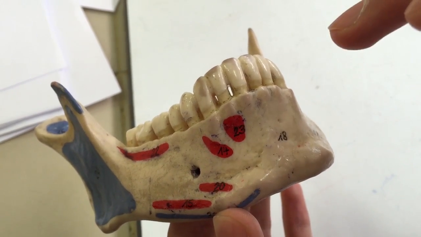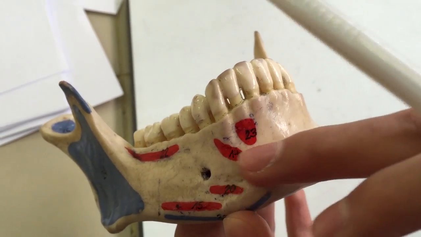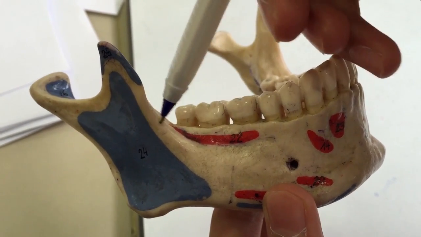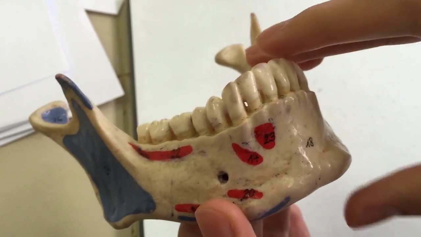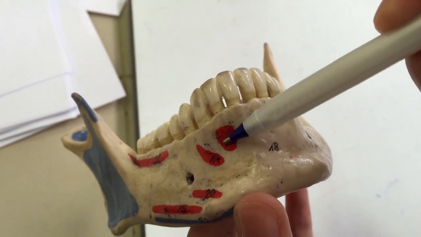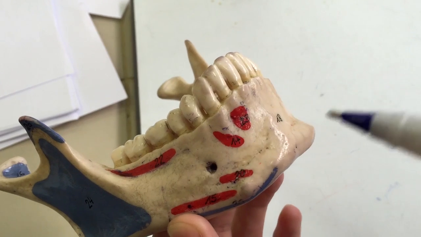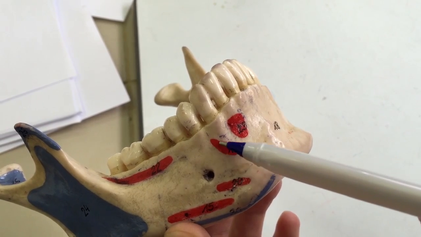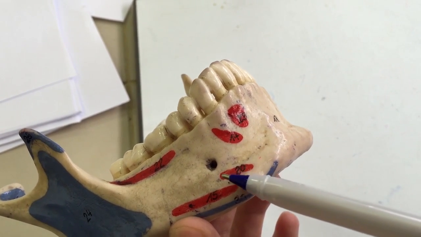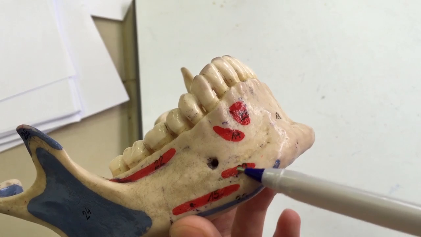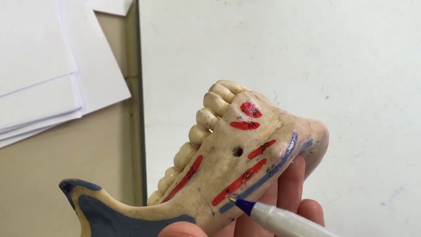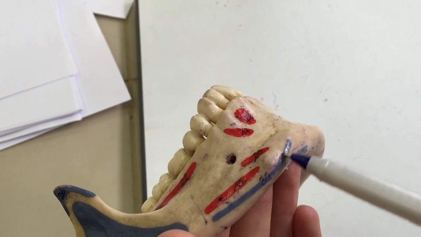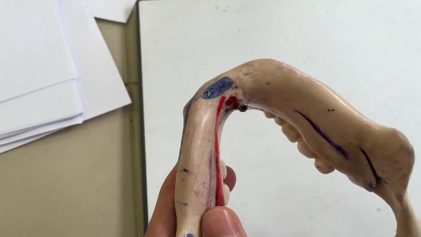We've got five muscles of facial expression that are attached to the mandible. This is the buccinator muscle on the oblique line of the mandible. This is the mentalis muscle. Lateral to that, we've got the depressor labii inferioris, and lateral to that, the depressor anguli oris, and this is the platysma muscle, which is also one of the muscles of facial expression.